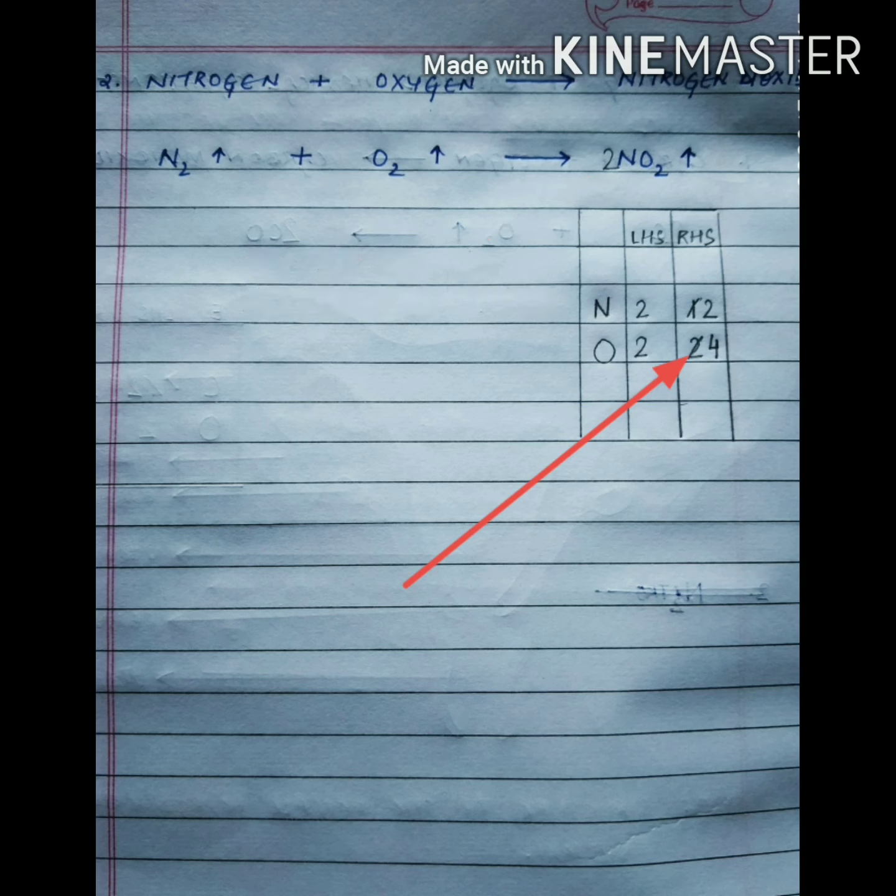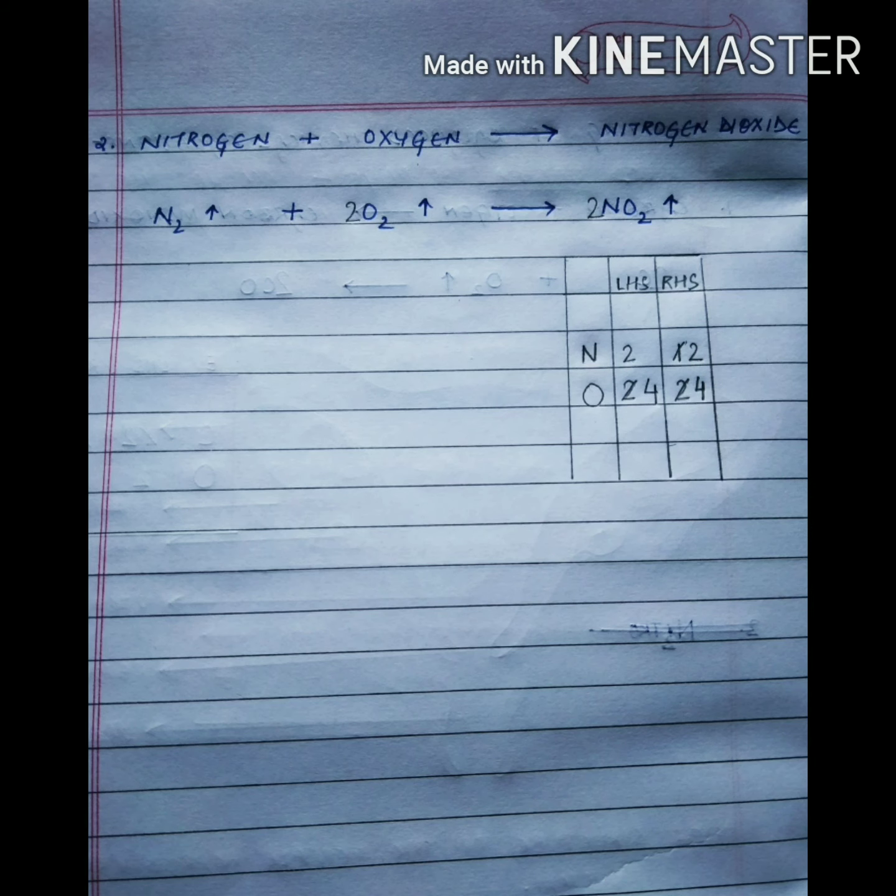Now if you see the table, nitrogen in the left hand side is 2, in the right hand side it is also 2. Oxygen in the left hand side is 2, whereas in the right hand side it is 4. So now oxygen is not balanced and it is less towards the left hand side. Since oxygen is less towards the left hand side, we write 2 in front of O2, that is in the left hand side.